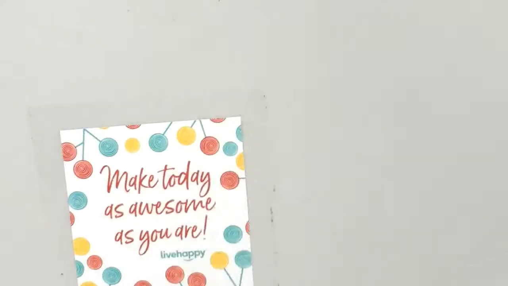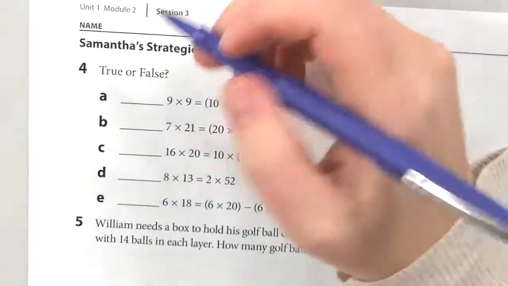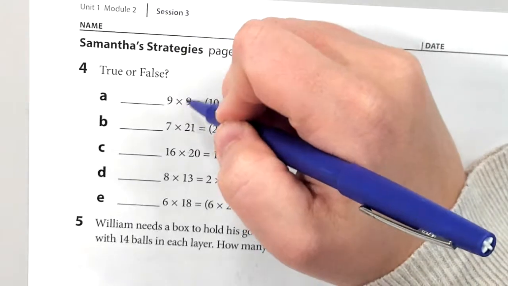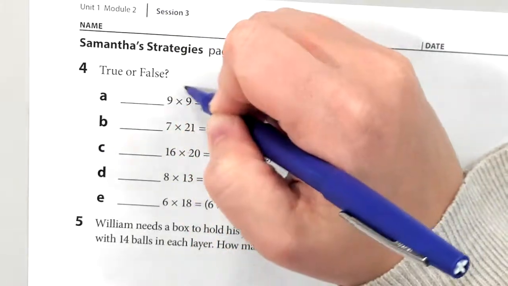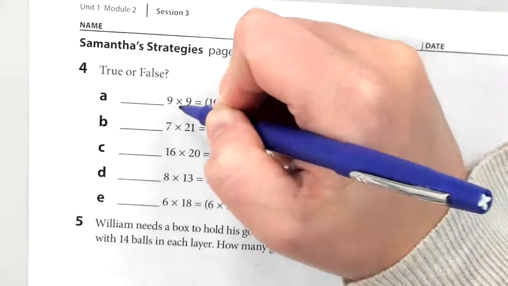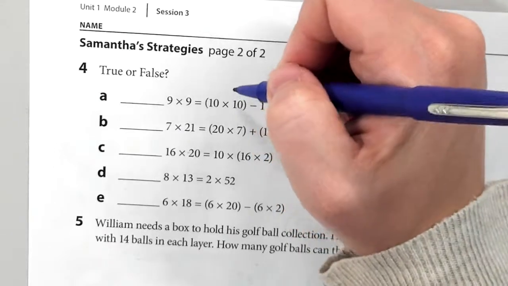All right, let's flip our paper over. Number 4, true or false? We don't actually have to solve, we just have to check. This is the original problem on this side. This is their thinking strategy on the right side. Did they use the proper thinking strategy? Will it get them the correct answer?